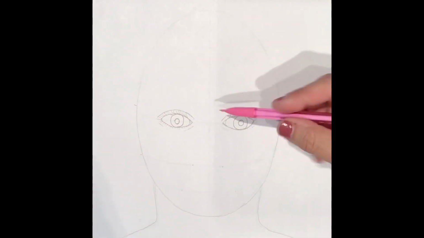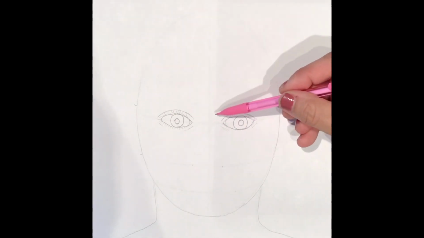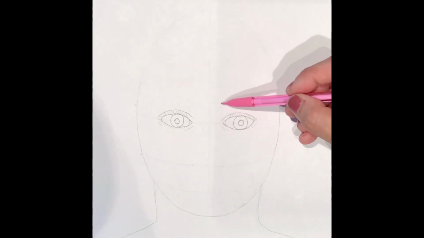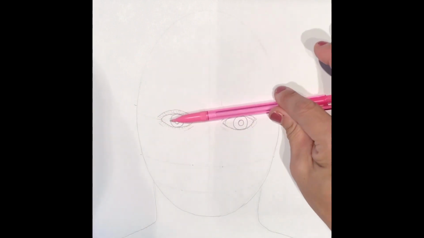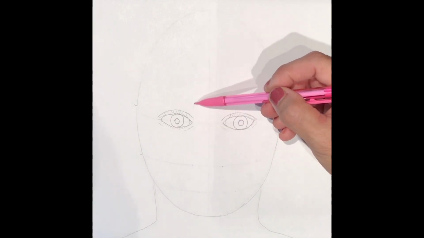Now, for the placement of our eyebrows. Straight up from the corner of our eye, about the width of a pencil, with the space in between. I'm going to put a mark up here. The space between your eyebrow and your eyelid is about the width of a pencil on this page. So then you're going to come up here and make another mark.